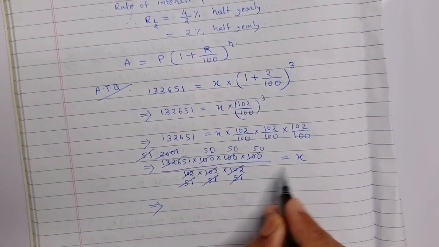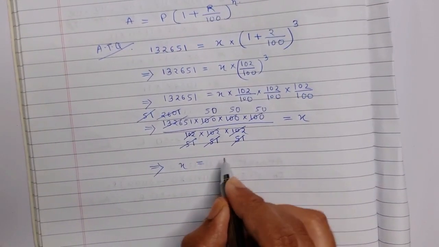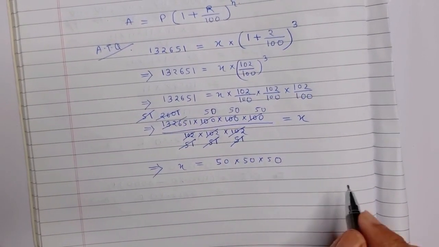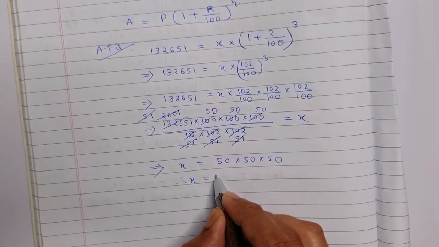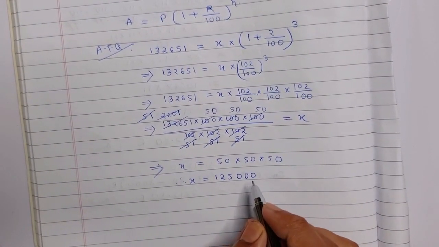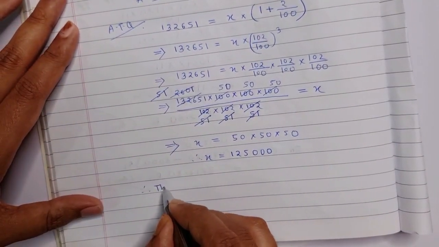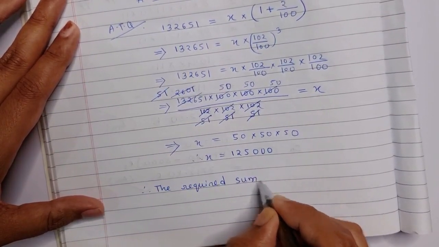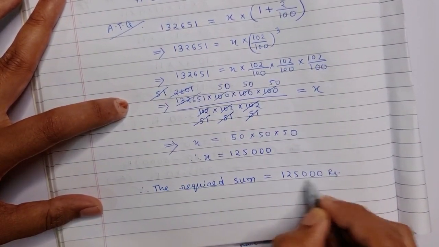So therefore now shift their position. Instead of X here, write X over here. X is equal to, interchange their position. This is the answer. So X is equal to 125, then 000, 1,25,000. This is your sum. So just write the required sum is equal to 125,000 rupees, 1,25,000 rupees.